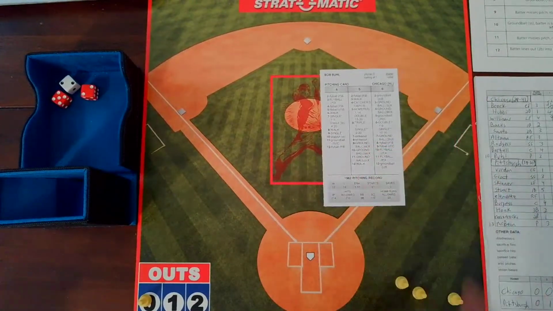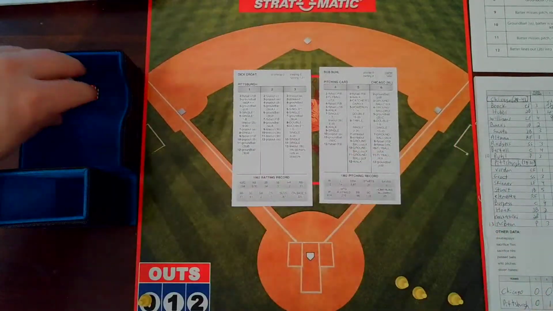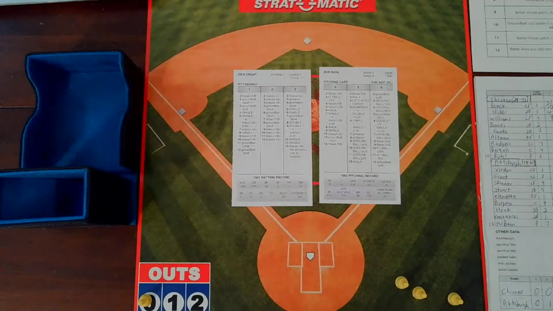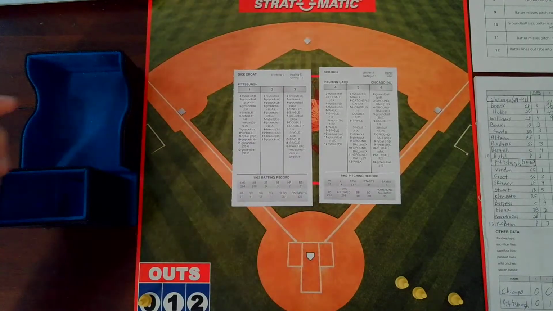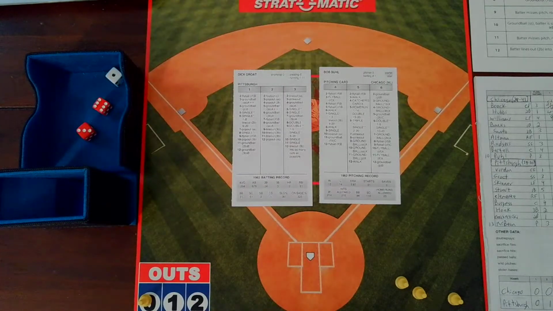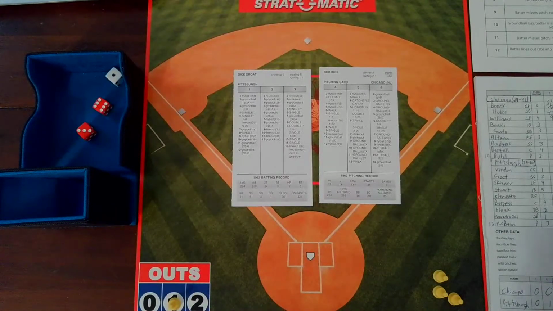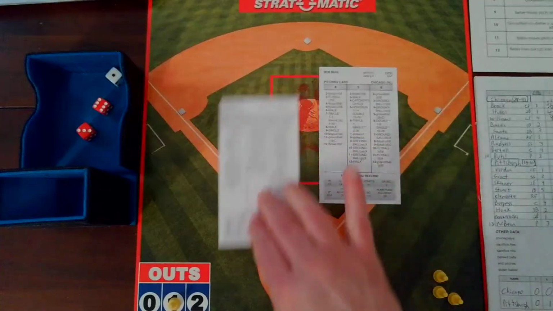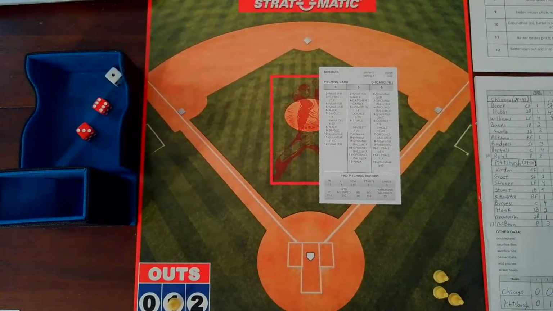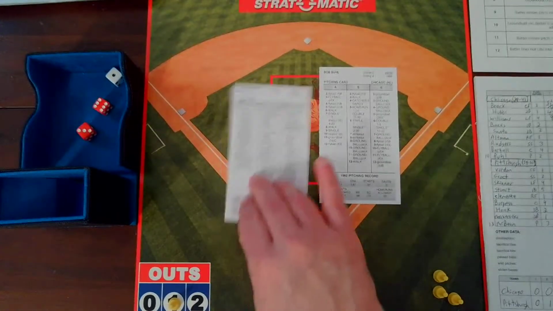Buell back out will face Grote, Skinner, and Stewart. 1-9 is going to be a fly to center field. That's out number 1. Lou Brock rolls it over to get it. 1 away. And that'll bring up Skinner.